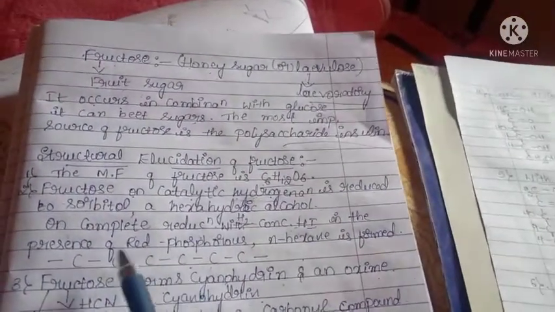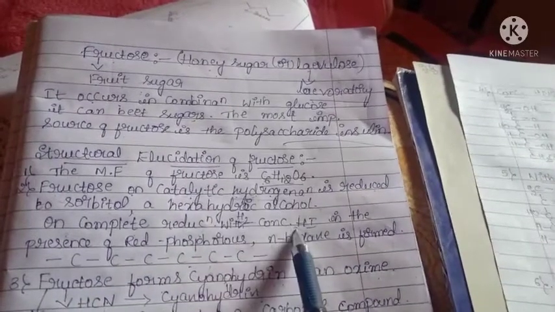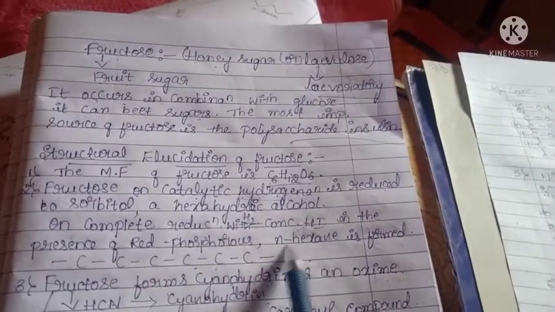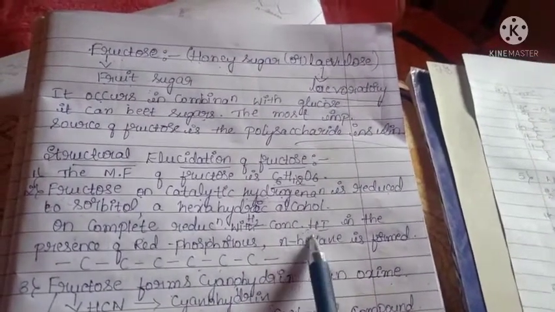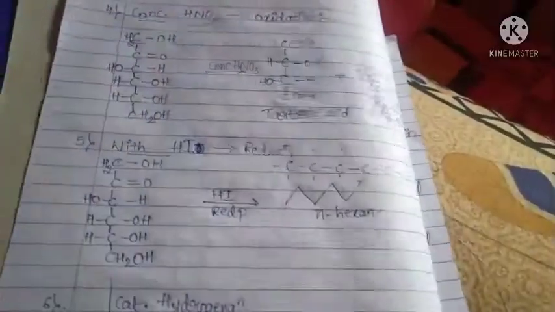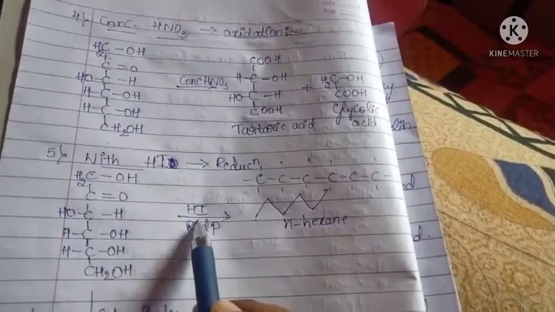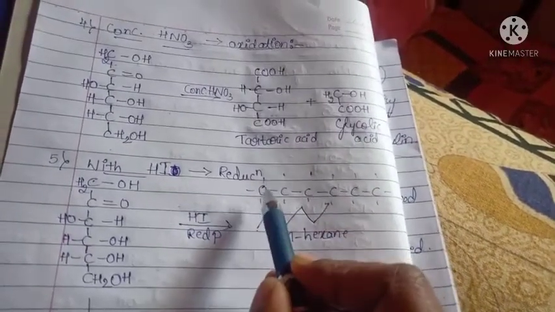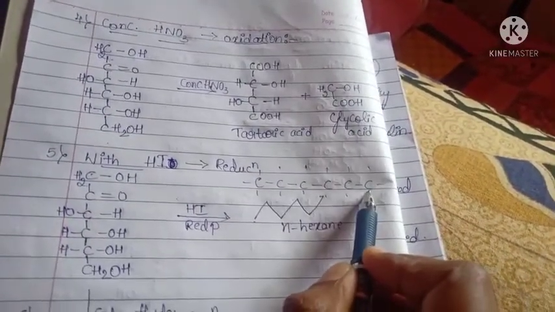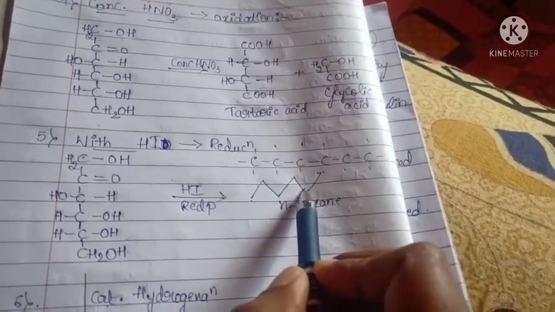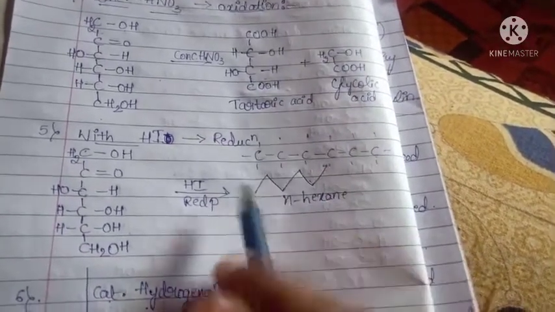And next, continuation: on complete reduction with concentrated HI in the presence of red phosphorus, n-hexane is formed. Here hydrogen iodide acts as a reducing agent. Fructose reacts with hydrogen iodide and gives n-hexane. N-hexane means in the terminal end we have a CH3 group and the other 4 have a CH2, and we can conclude that it has a linear chain, not a branched or a ring structure.